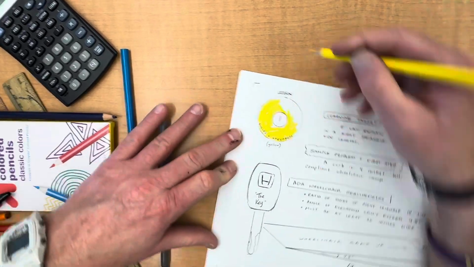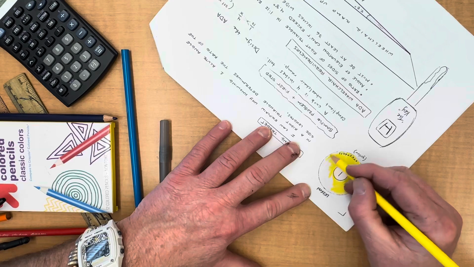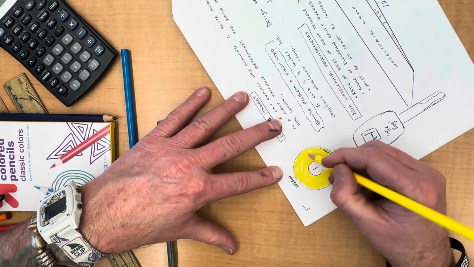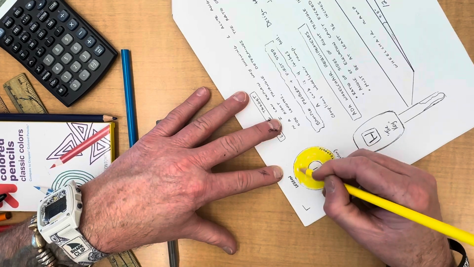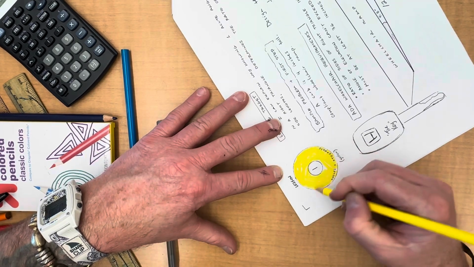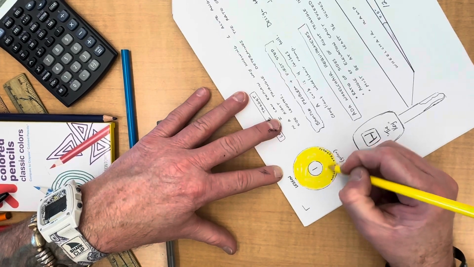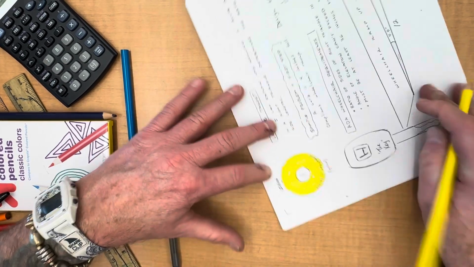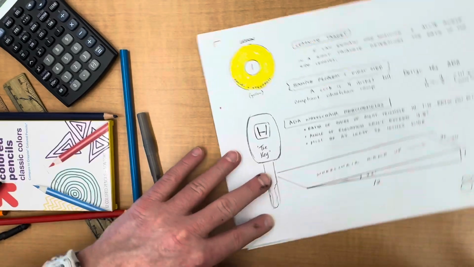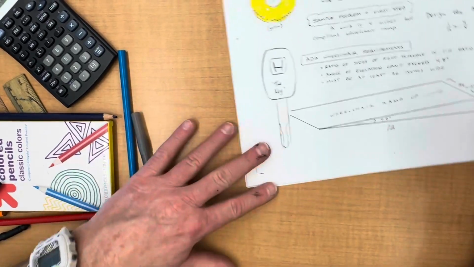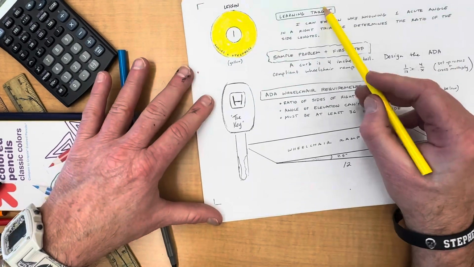This study guide serves as like a coloring book too. So if you're getting super stressed out for whatever reason, this can also help you de-stress, which is a big part of life. So you can color in all these. The keys, I traced all my keys. Anyway, your learning targets there.